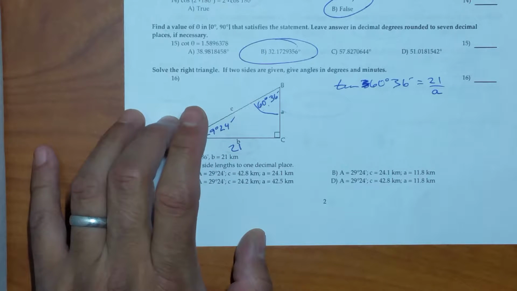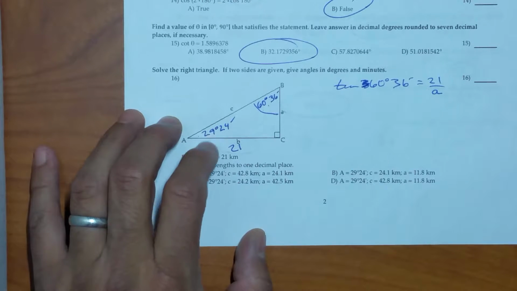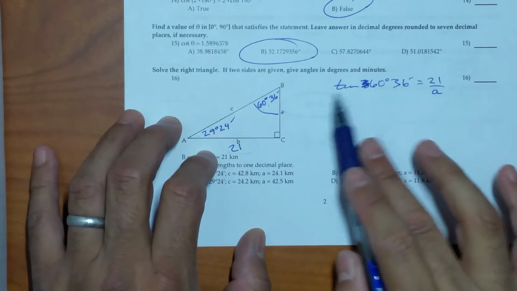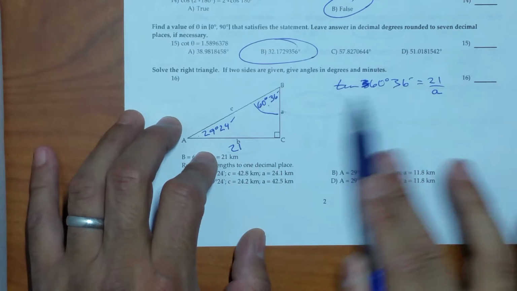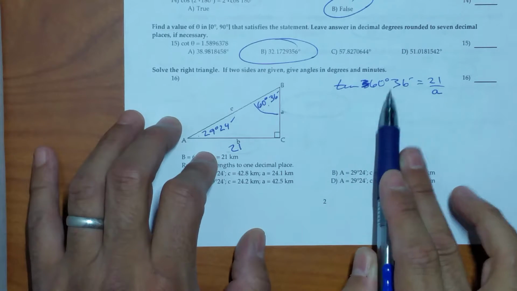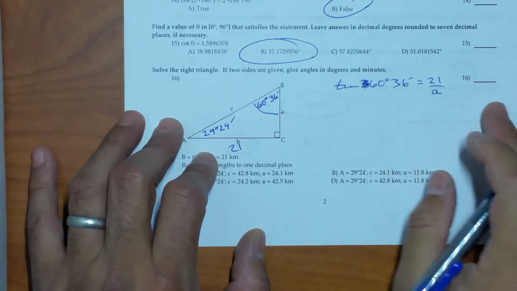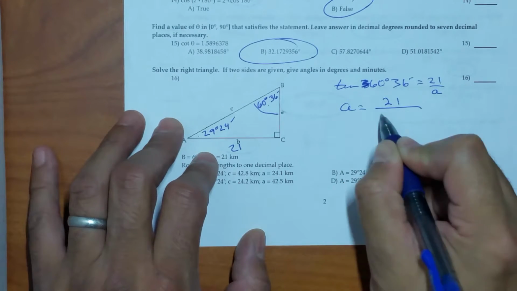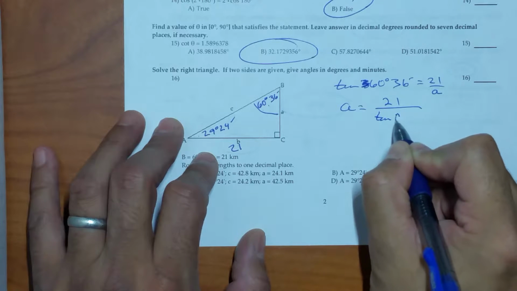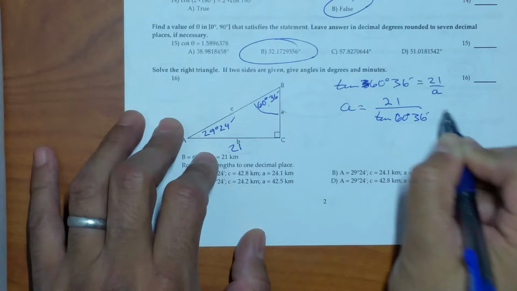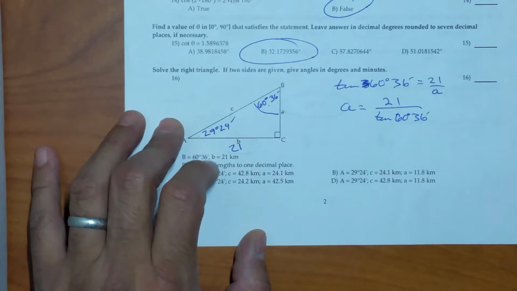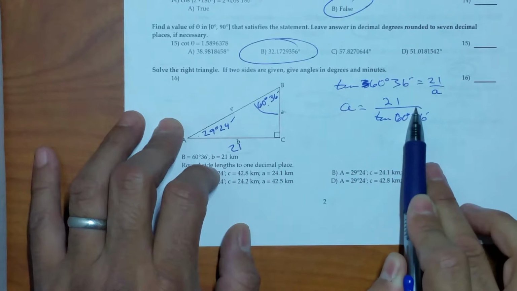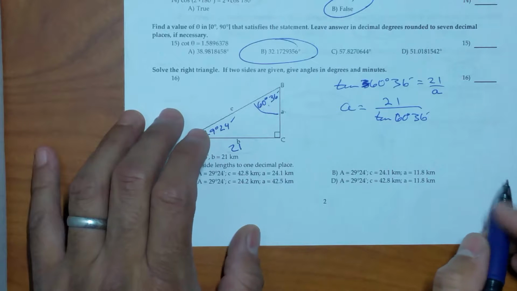Now, you guys should have done enough of these at this point to know that you would multiply both sides by A, and then you would end up having to divide both sides by tan 60 degrees, 36 minutes, right? So A has to equal 21 over tan 60 degrees, 36 minutes. By doing the algebra, you could isolate it, and so you end up with A is this. So, calculate that, please. 11.8.